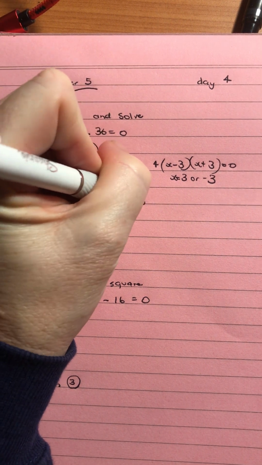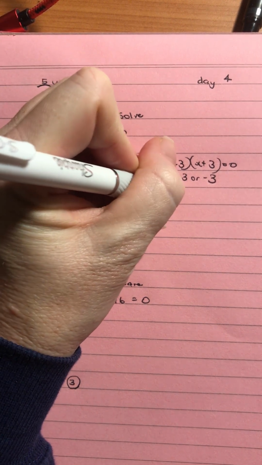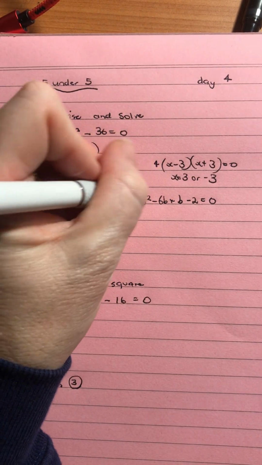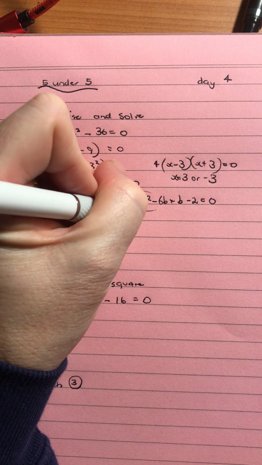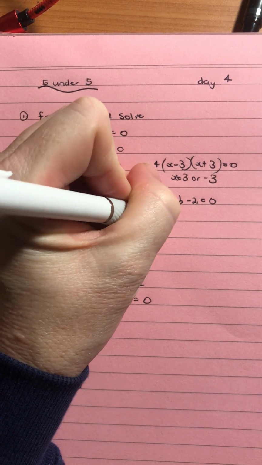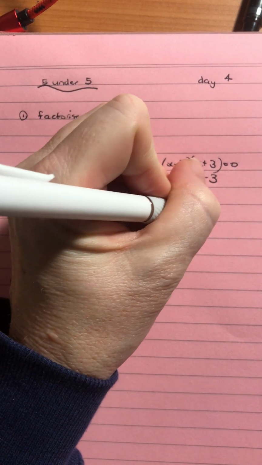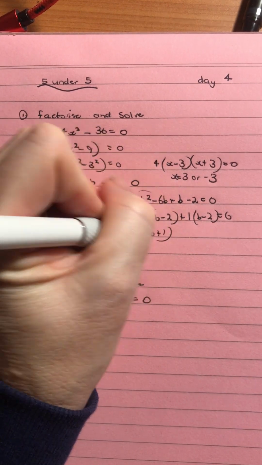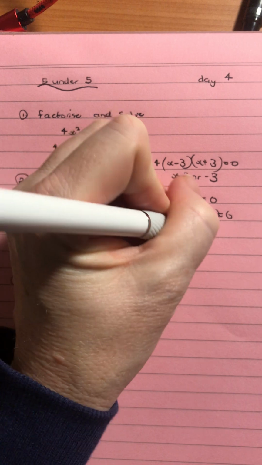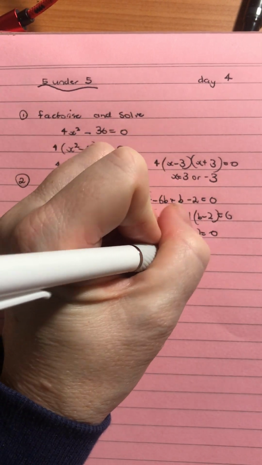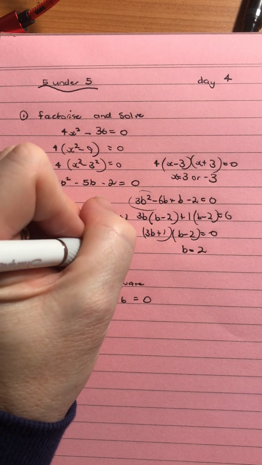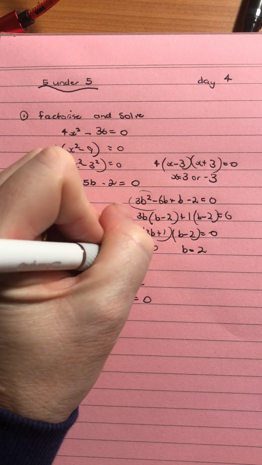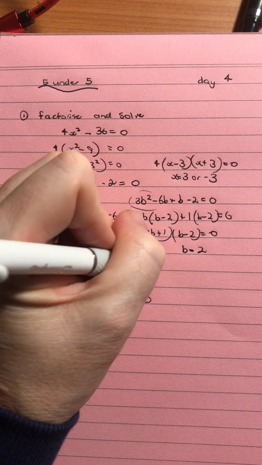So we'll write 3b squared take 6b plus b take 2 is equal to 0. Looking at the first two terms, to factorise we get 3b outside of b take away 2, plus 1 outside of b take away 2, equals 0. So we get 3b plus 1 as one of our brackets and b take 2 as the other bracket, which means b is equal to 2. Or we've got 3b plus 1 is equal to 0, so 3b is equal to negative 1, so b is equal to negative 1 on 3.